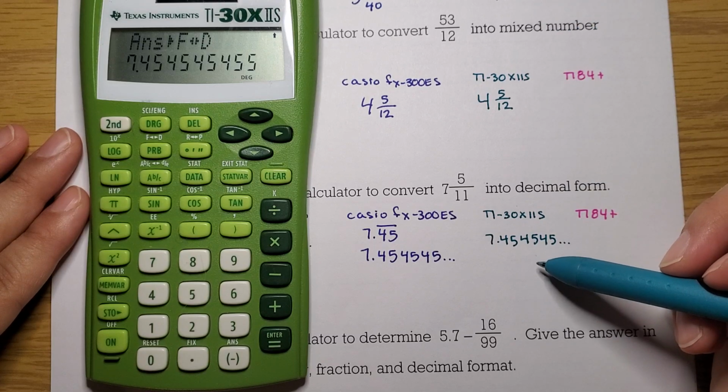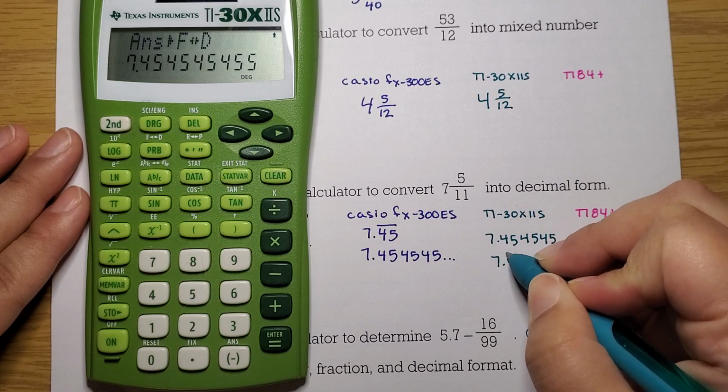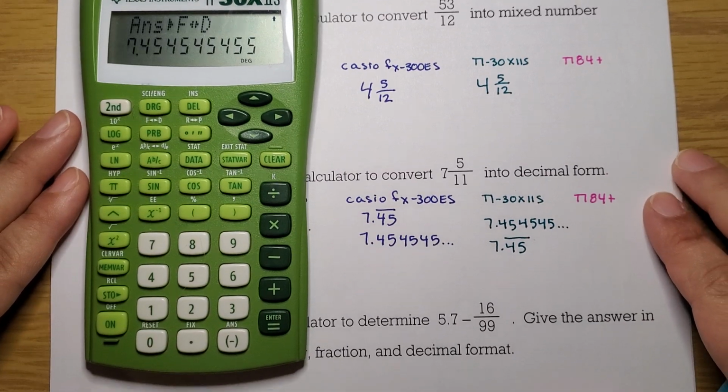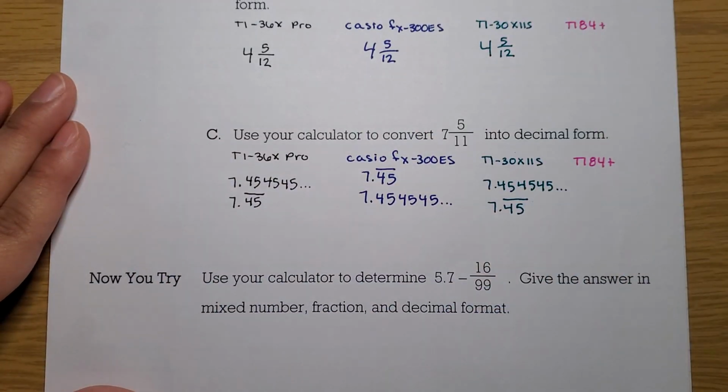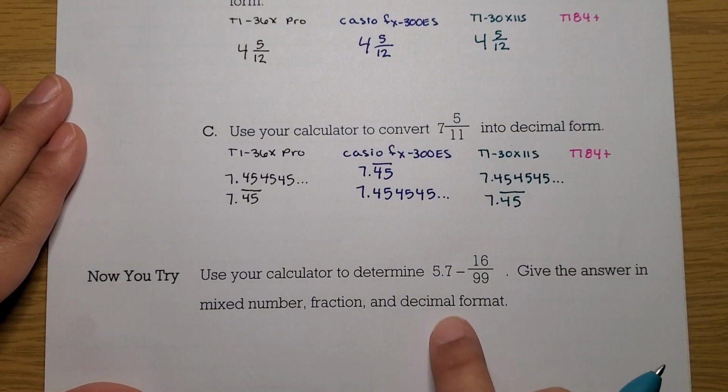If I want to write this using the bar notation, I would do 7.45 and the line would go over both the 4 and the 5 since both of them are repeating. So if you have the TI-30 X2S and want some practice, you can go ahead and work through this Now You Try problem of finding 5.7 minus 16 over 99, and then give your answer in each of the 3 different formats.